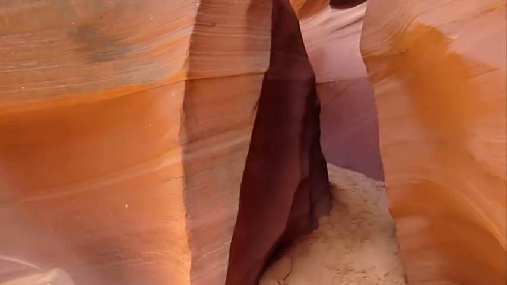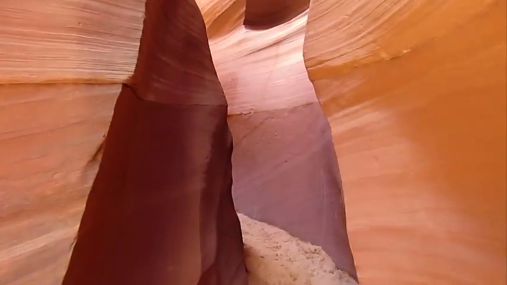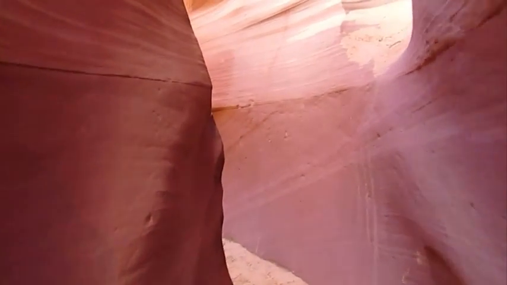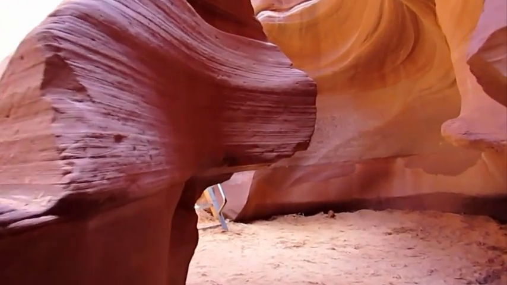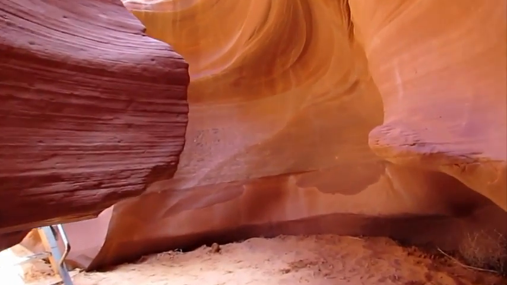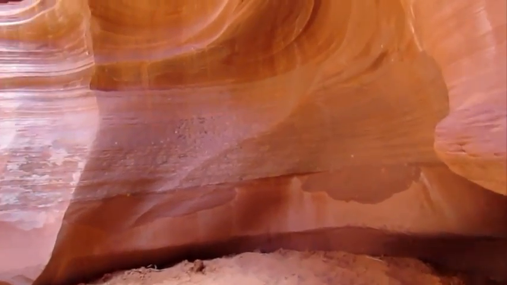It's a wonderful, beautiful place to visit, but with it comes some remarkable evidence that the danger of flash flooding is real in this area. A group of people lost their lives a few years ago when flash flooding caught them in this canyon.